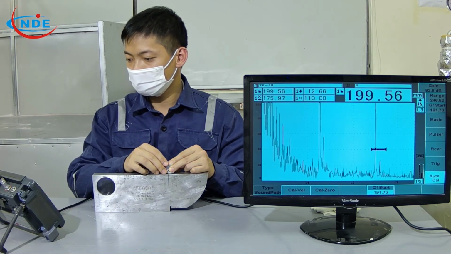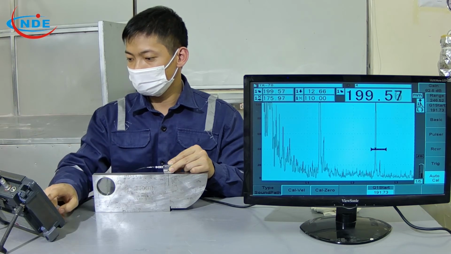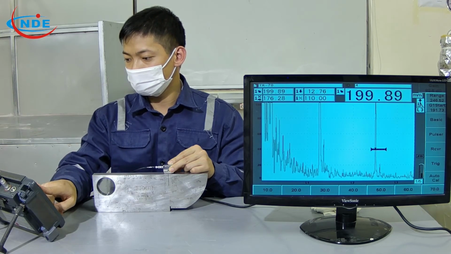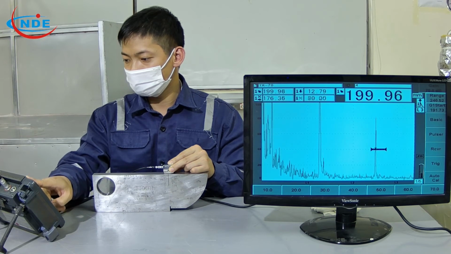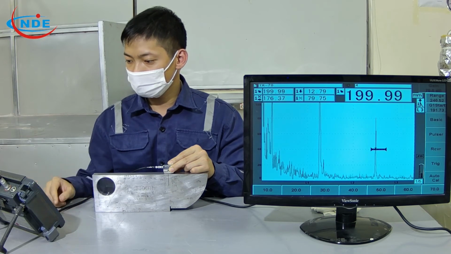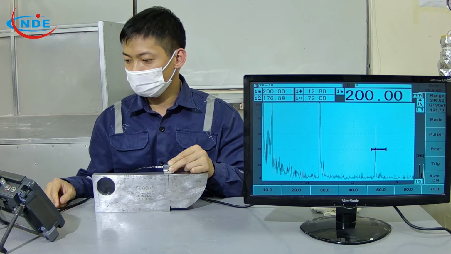After this step, the velocity of sound in the material will be changed and the probe delay is also changed. And the screen displays the real value of sound path distance.